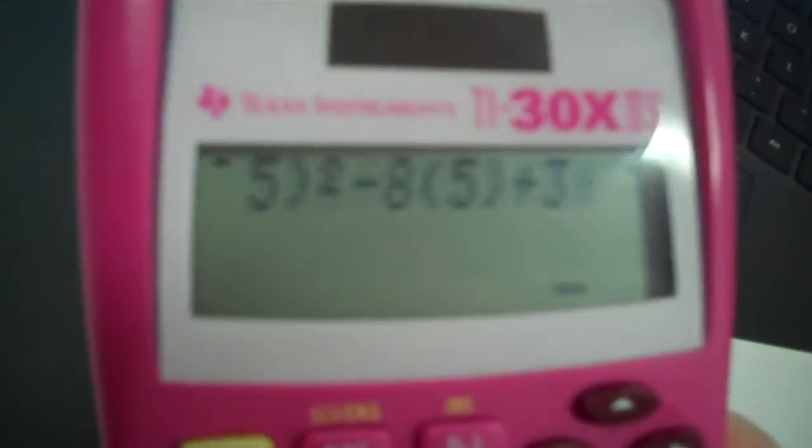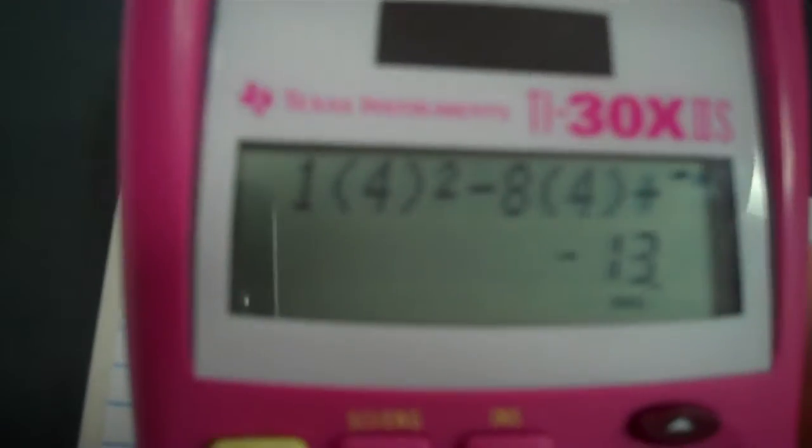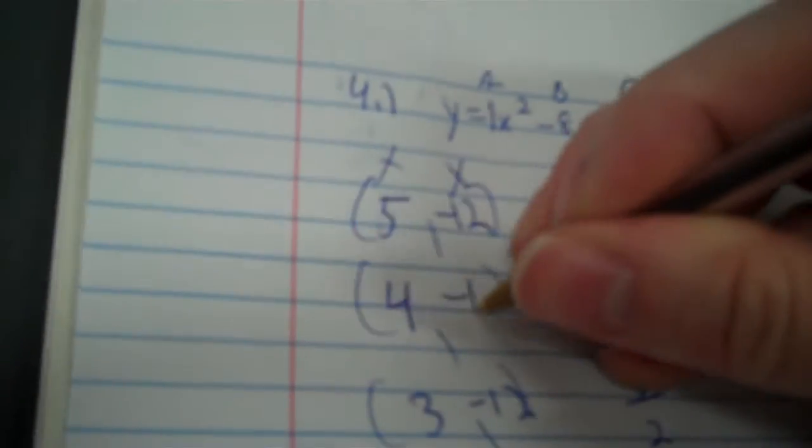Okay, so 1, and then 5 to the second, minus 8, and then 5, plus 3. I got negative 12. That's negative 12, too. Click up. How about 4? Negative 13. Okay. So 5, negative 12 be way down there. 4, negative 13 would be even further down. Then 3, negative 12. So it goes up because we have a positive there.